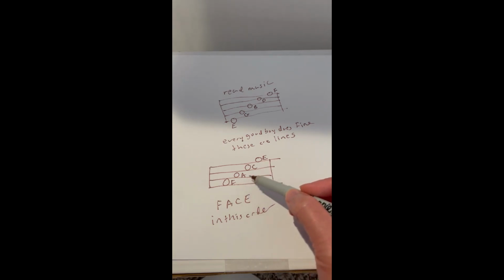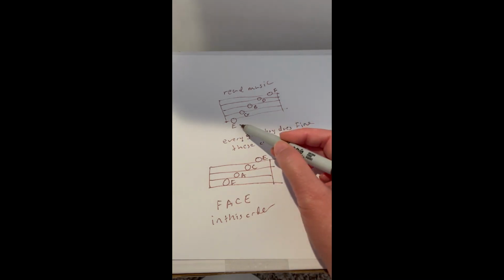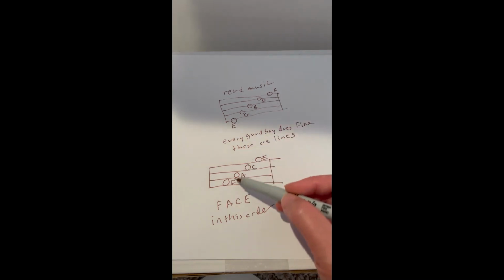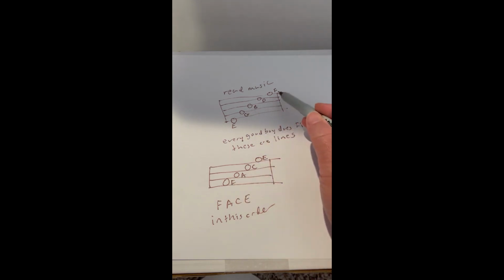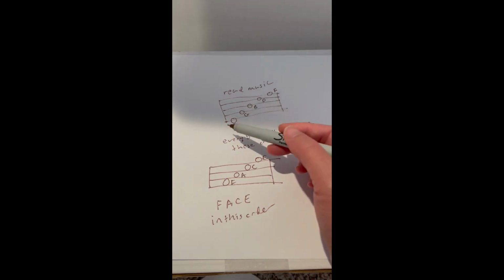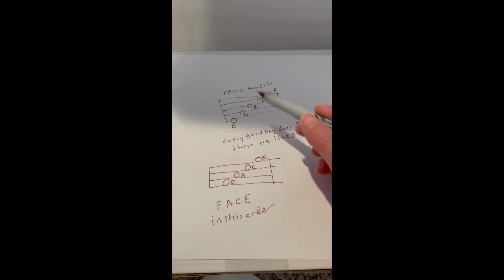Or you can make up something, I guess you can say fine, always, cow, eat. But that doesn't make any sense. So I would just stick to face. In that order. E, G, B, D, F, and F, A, C, E. For spaces, 5 lines. Today's lesson is all about reading the lines and spaces.